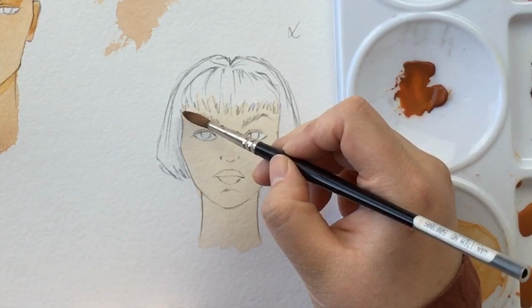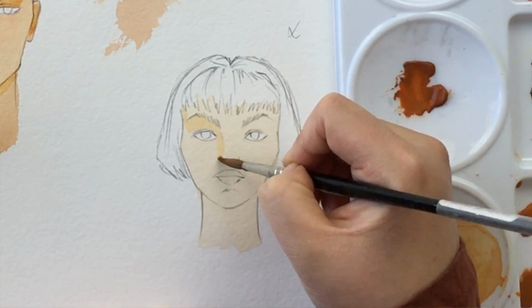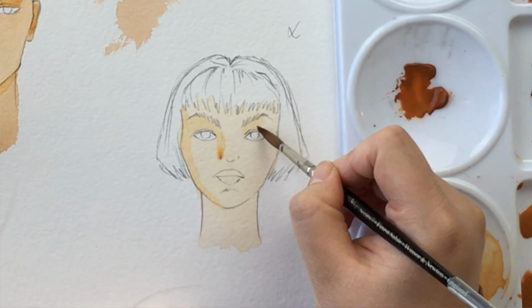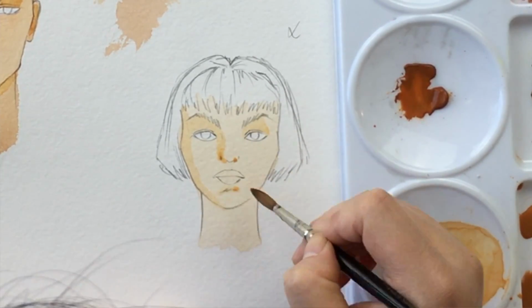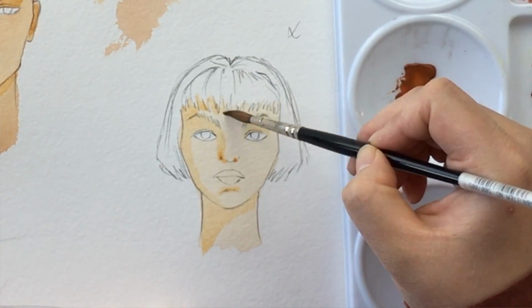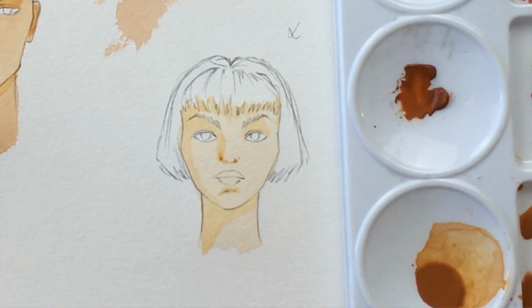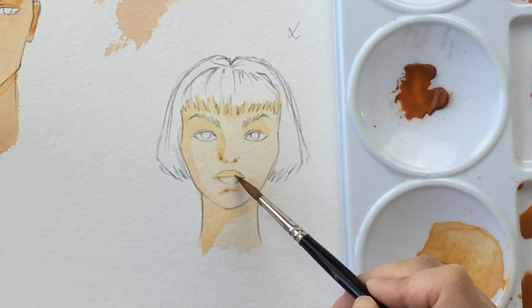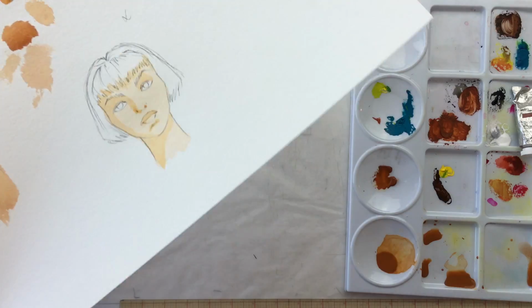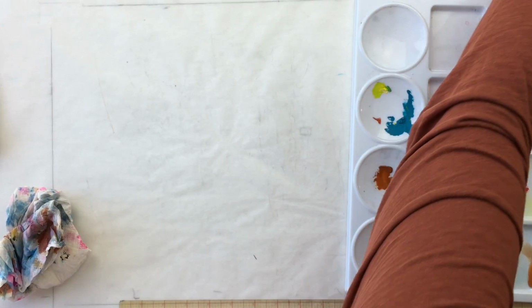And so I like to tone it down by using my shadow color instead. Because those bangs are going to cast a shadow onto her forehead. Now we're going to set this aside to dry.